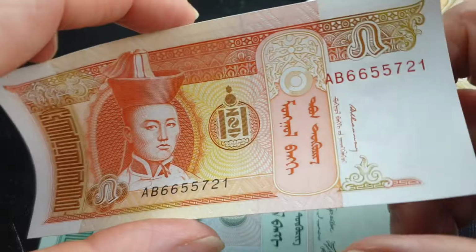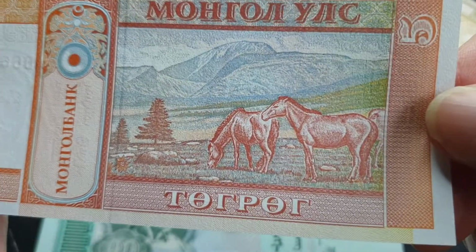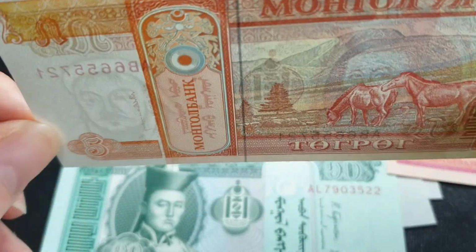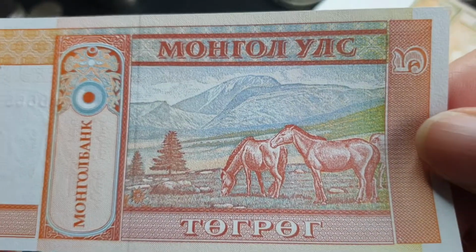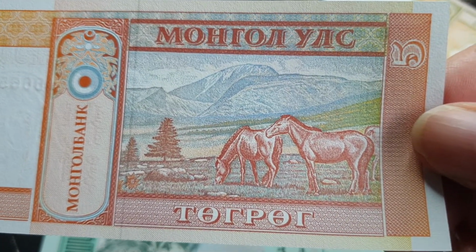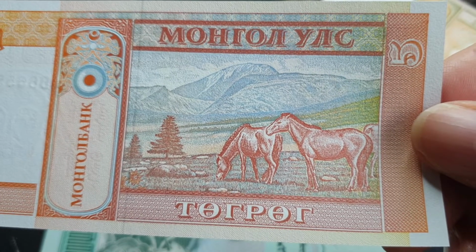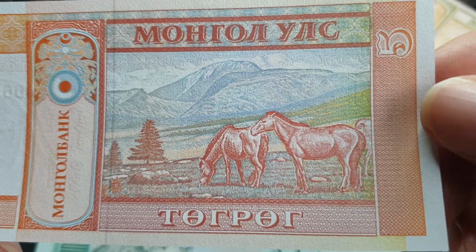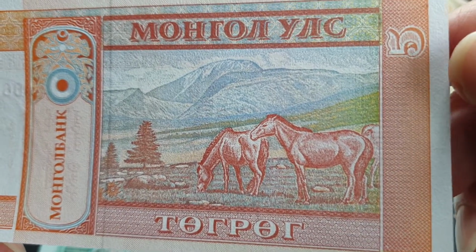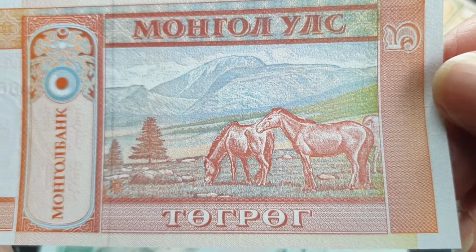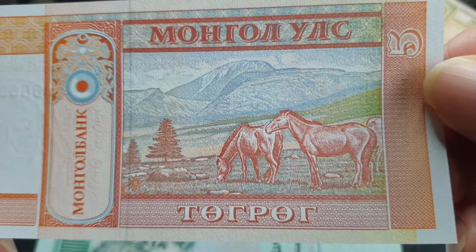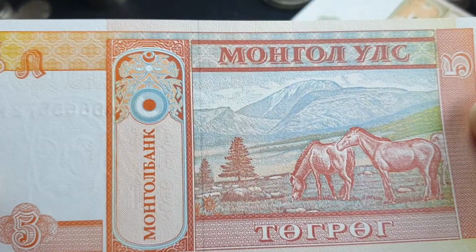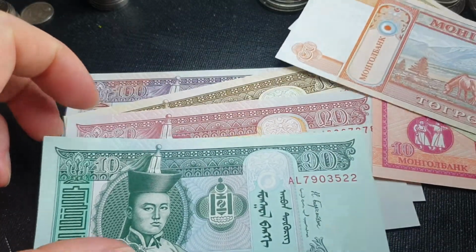So on the back we have horses. So what do you think of when you actually think of Mongolia? A lot of it is grassland. It does have forests. If you look on Google Maps, you can see the actual forest areas. It's pretty much in the north, but most of it is either grasslands or desert. And they're also famous for their horseback riding as well. So it's actually quite a nice banknote.